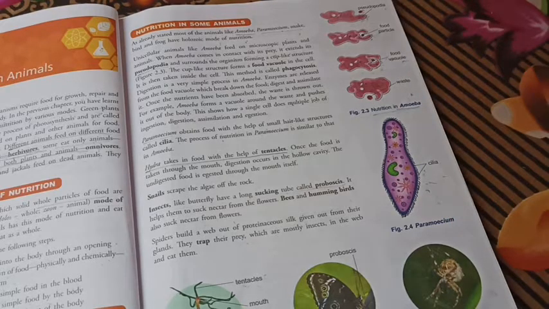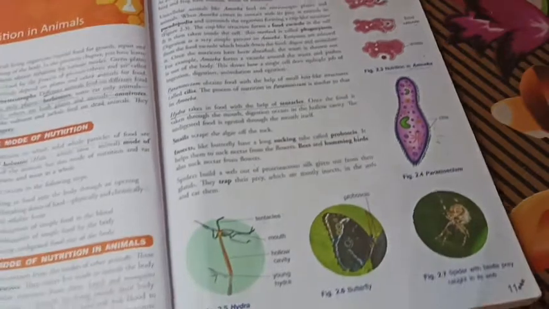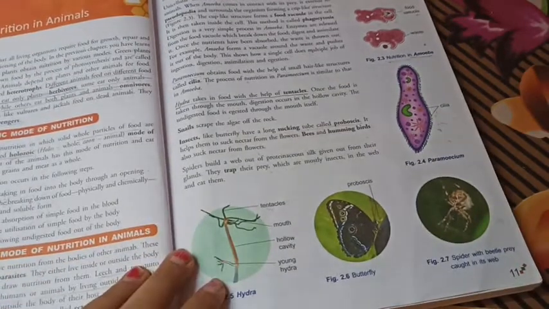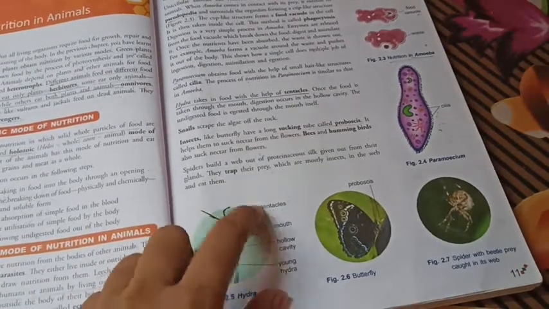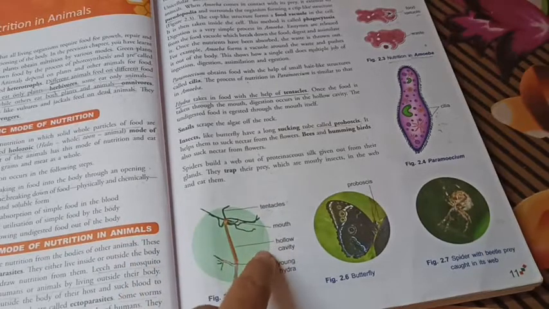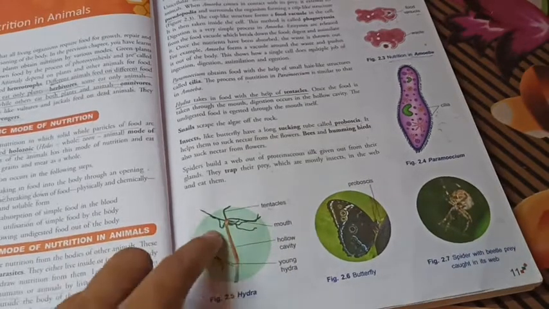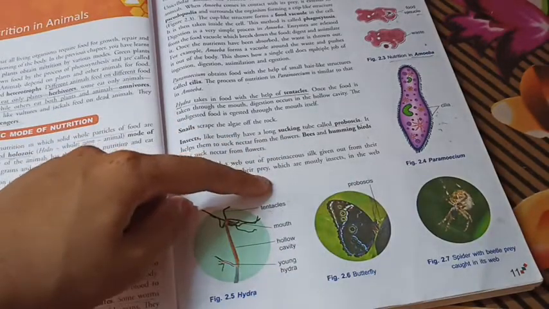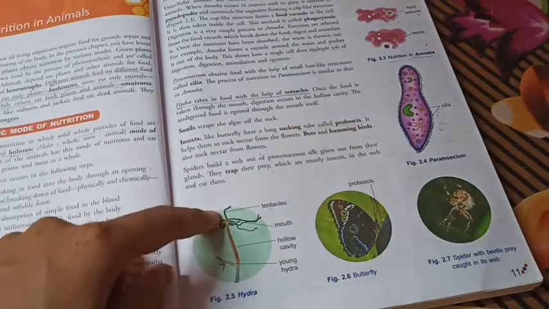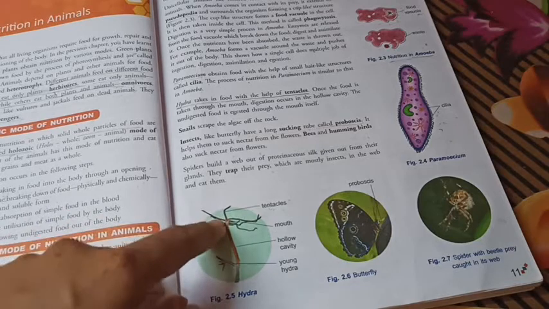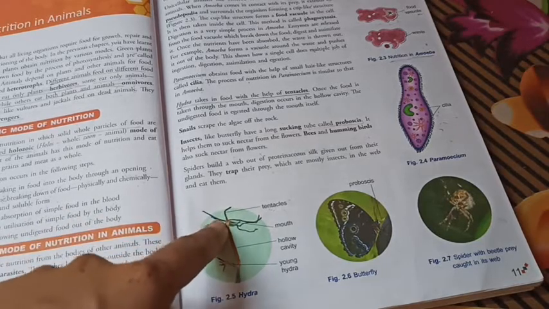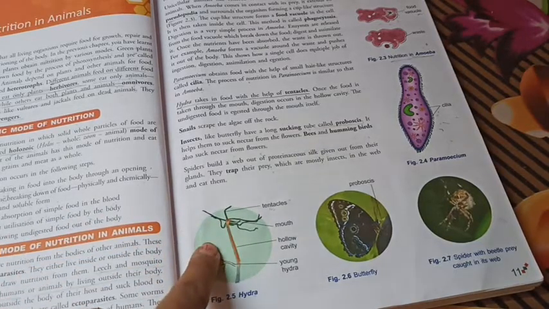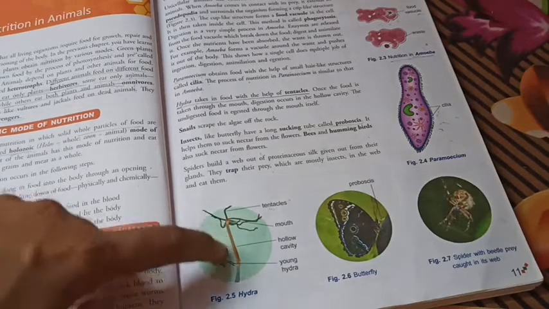Now next is hydra. This is the diagram of hydra, children. As you can see, these are tentacles, mouth, hollow cavity. What happens? The tentacles help in capturing the food particle. Then through the tentacles, the food enters the mouth, and the digestion of the food is carried out in this hollow cavity.